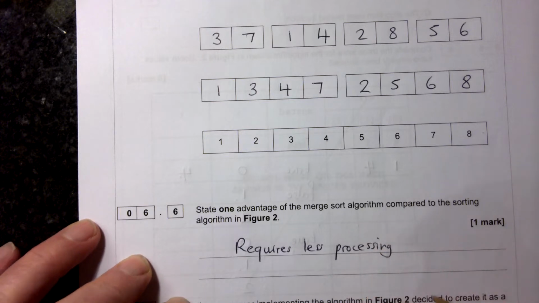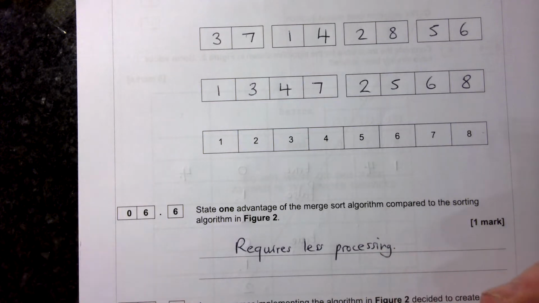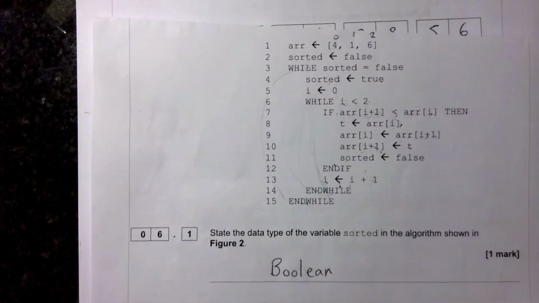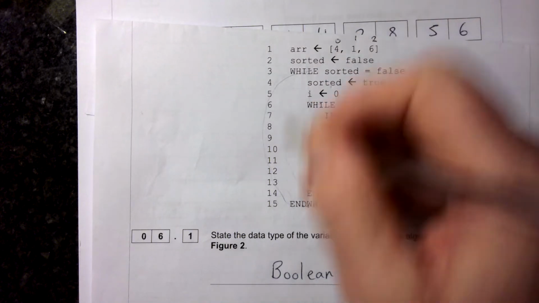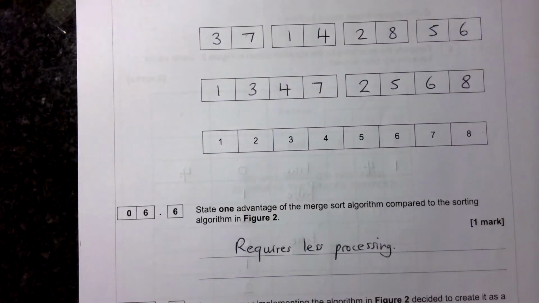You could say that the loops don't go round so many times. The bubble sort we did before had one loop inside another loop, so loads and loads of processing going on. This requires a lot less processing.